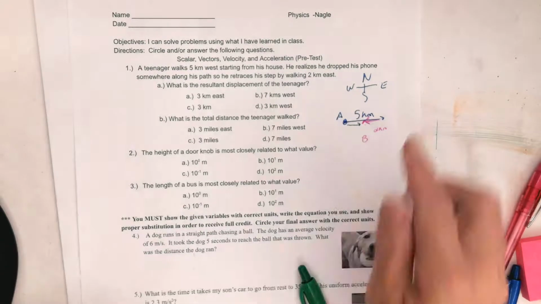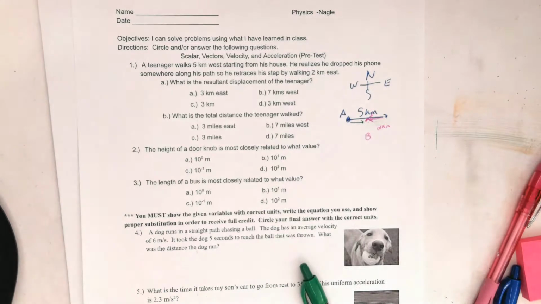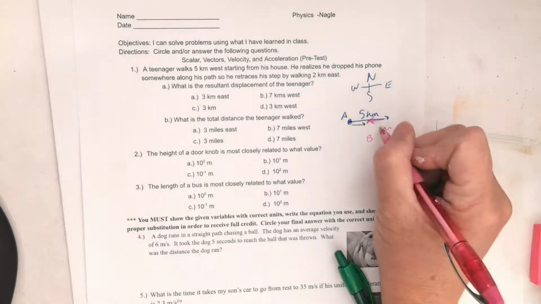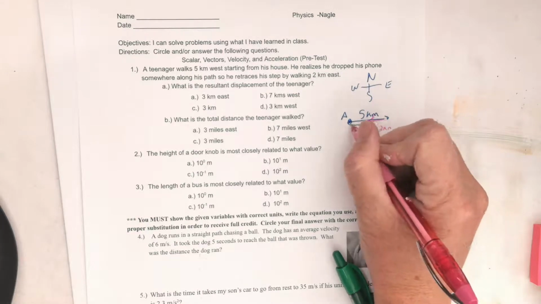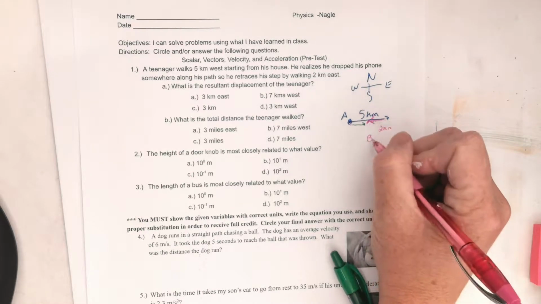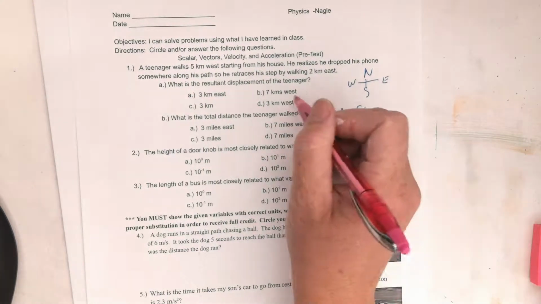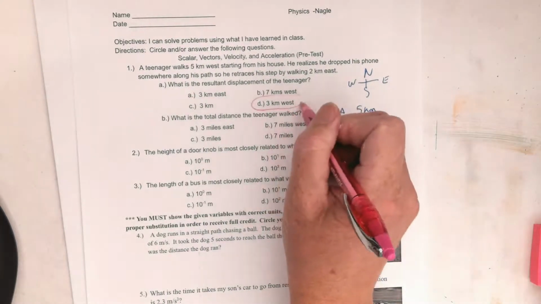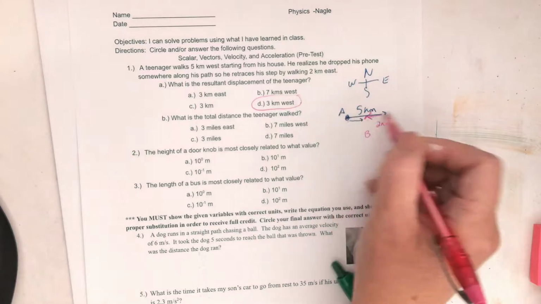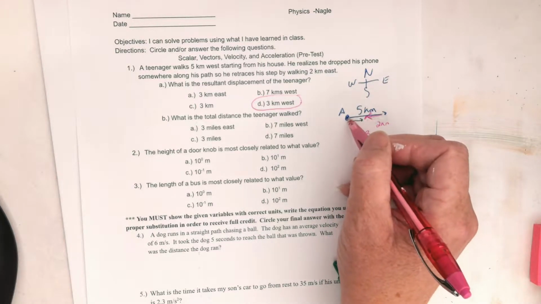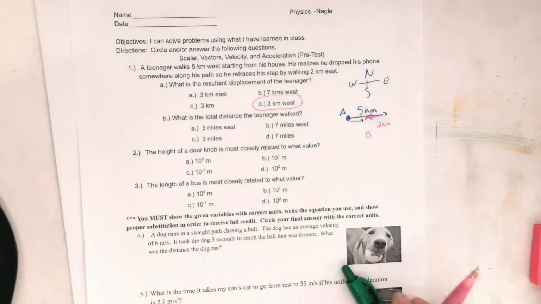Man, I gotta wait for that to dry. So your B arrow is 5 minus 2. What direction? You were at A and you're heading towards B, so you're still going west. So 3 kilometers west. You were going west, you walk back, you went east, but your final resultant is from that location.